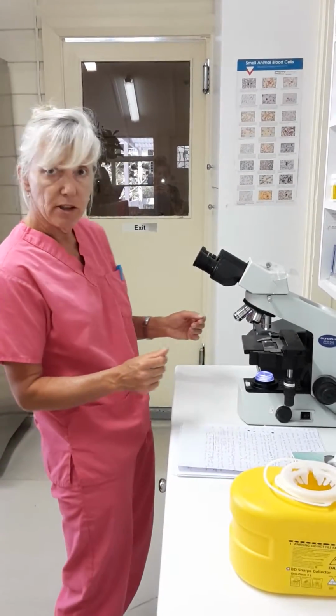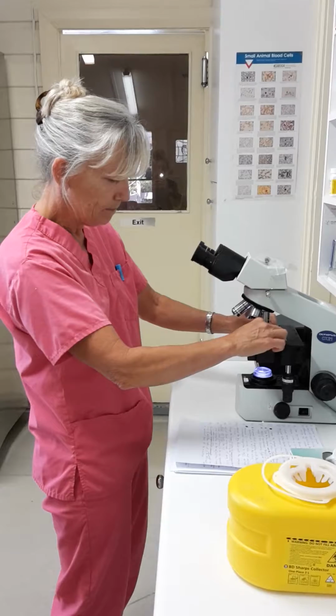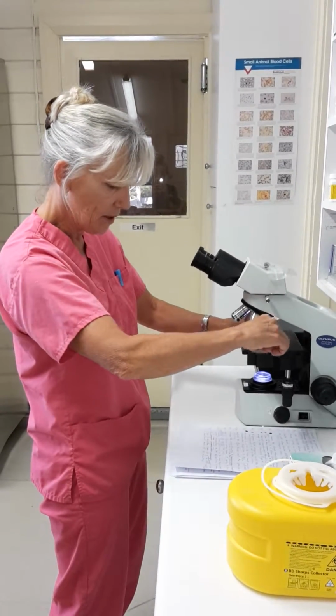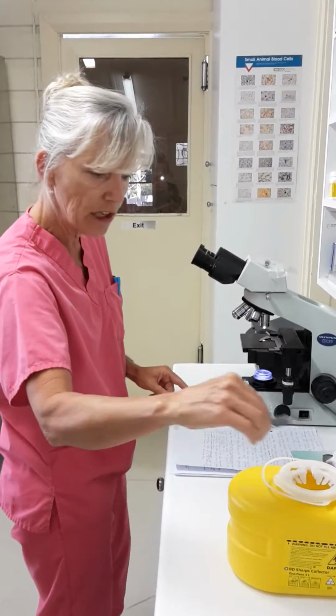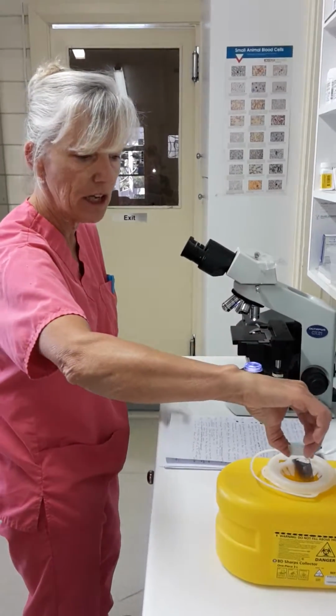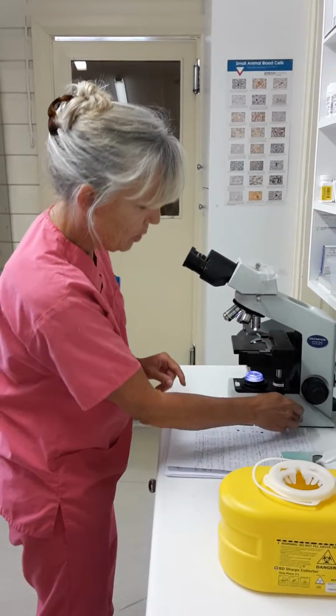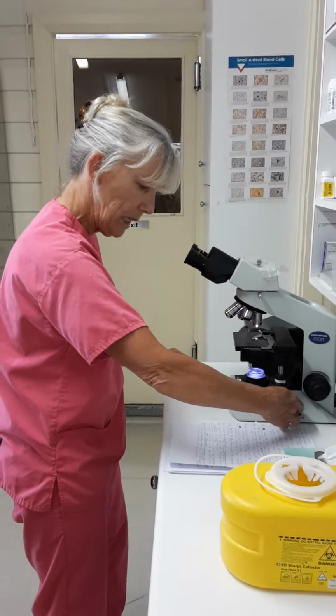We now dispose of our slide because we no longer need it. And I guess that now we're not looking at it anymore, we can actually switch off. We're going to dispose of it safely in our sharps container. We can switch off our machine and then go about cleaning it.